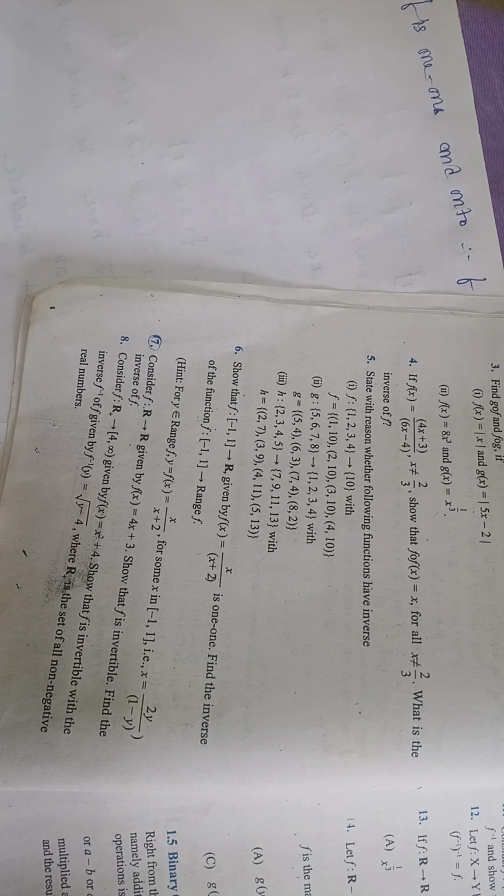Here a hint is given that for y belonging to range f, y = f(x) = x/(x + 2) for some x in [−1, 1], that is x = 2y/(1 − y). Hence solution for this question.